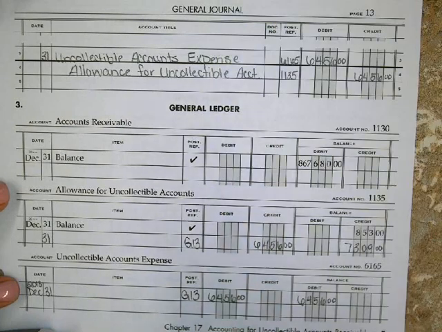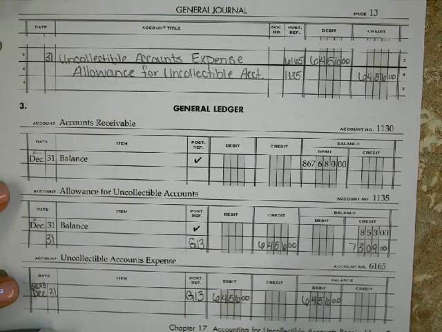What do I do to accounts receivable? Nothing. Accounts receivable is just going to stay the same. Any questions?